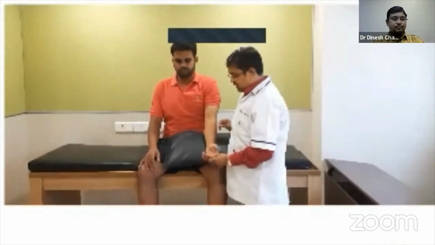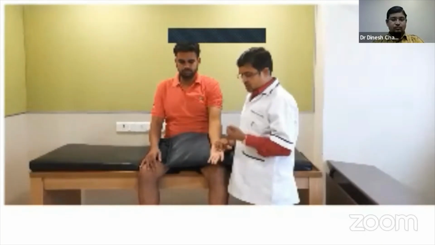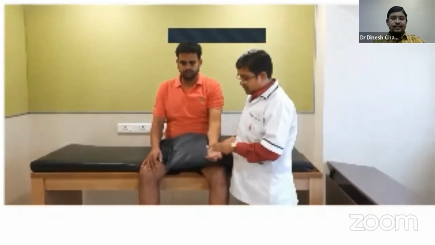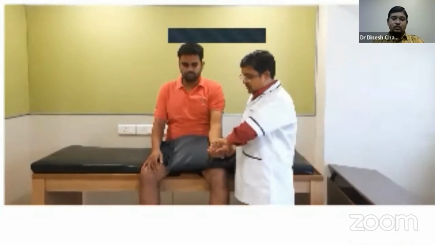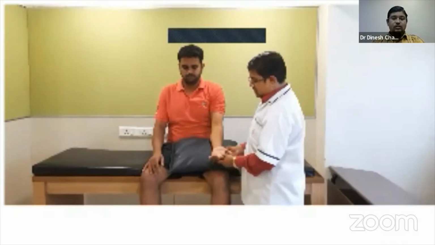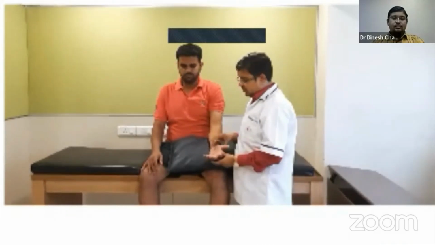Then C8, finger flexor. So C8 is finger flexion. So do finger flexion, bend. Okay. Grade 3. So now I apply resistance. Take up. Grade 4. I apply maximum resistance. Take up. Grade 5. Okay. C8 is done.